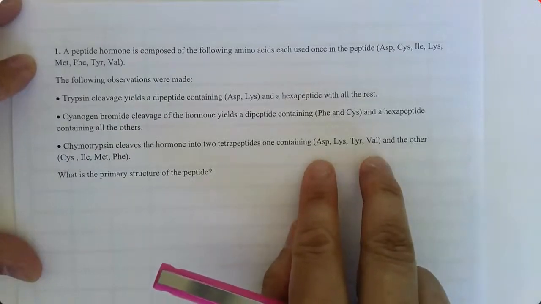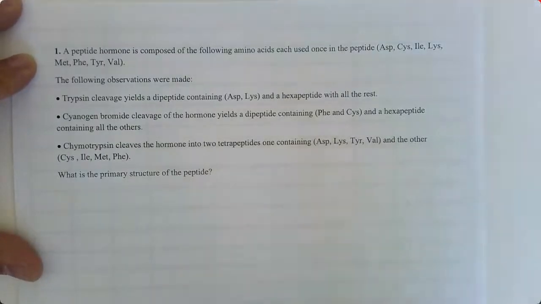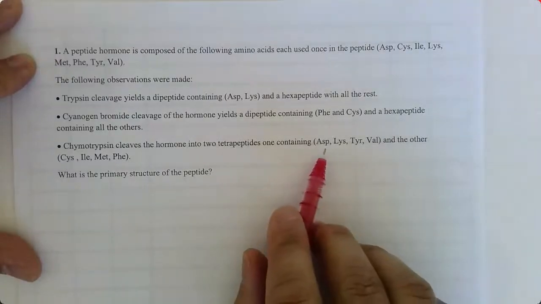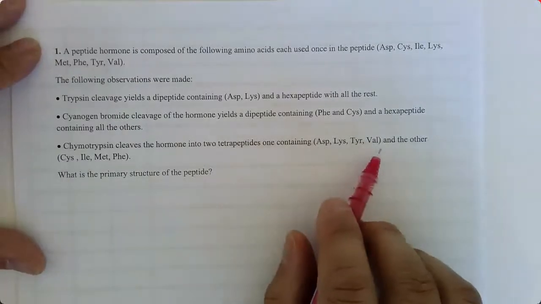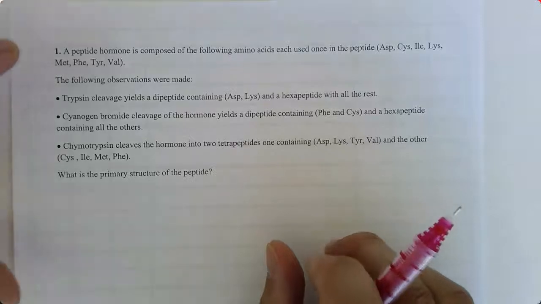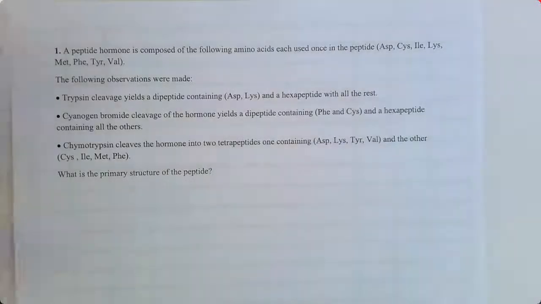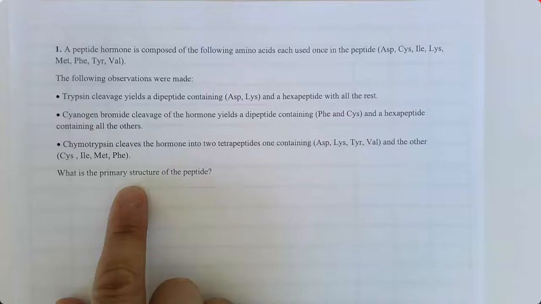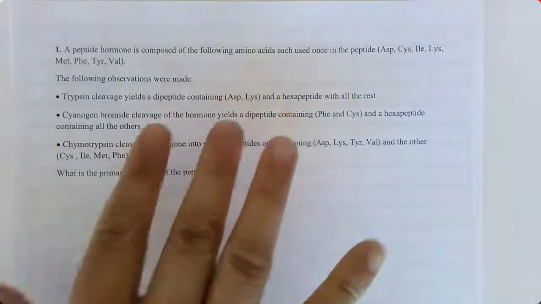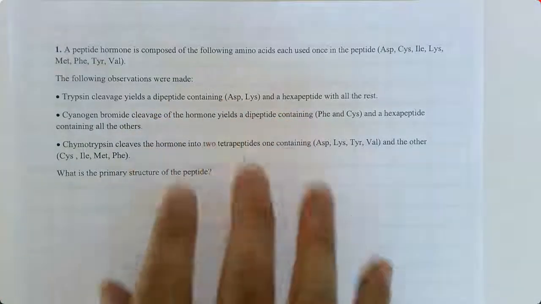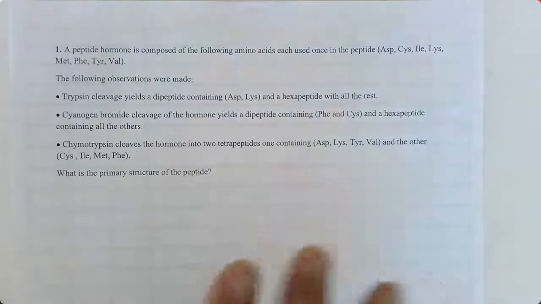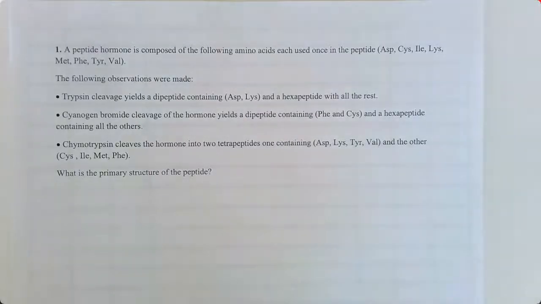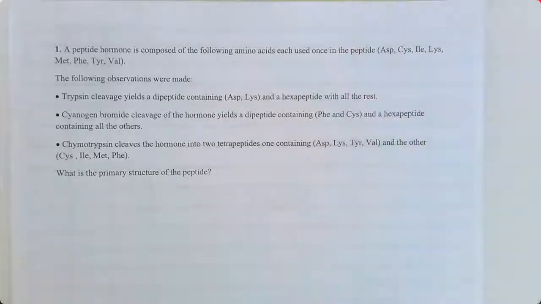Same thing here, right? You have 2 tetrapeptide fragments, but they don't know the order of the 4 amino acids. They just know that they have 2 tetrapeptides. They want to know what is the primary structure of the peptide. So go ahead and take each of these clues, make some guesses. Hopefully you can eliminate all your guesses until you get to one structure that is consistent with all of these observations.